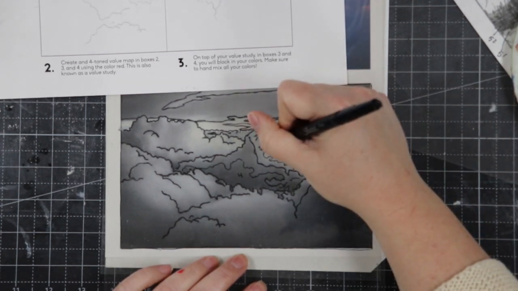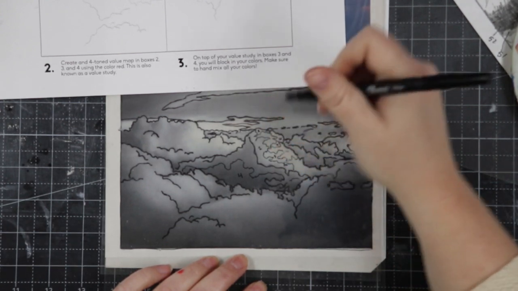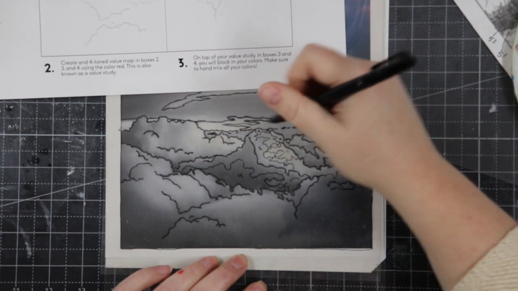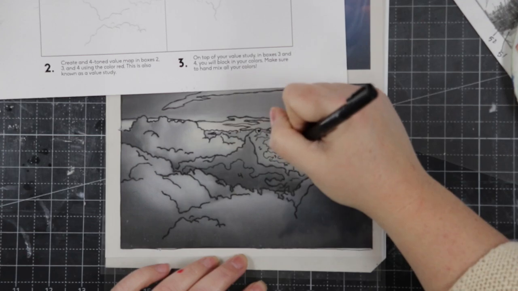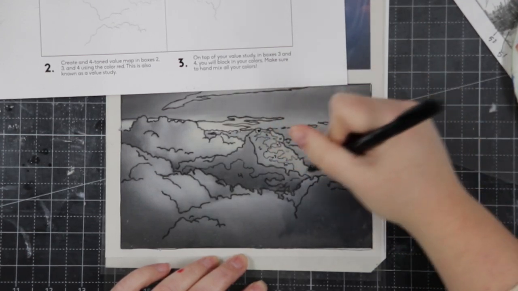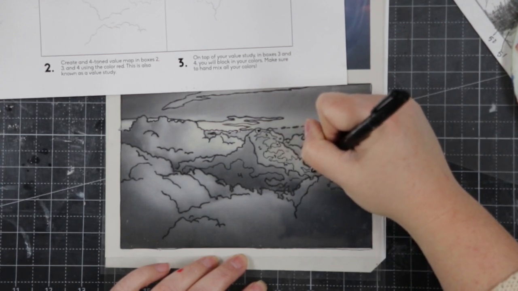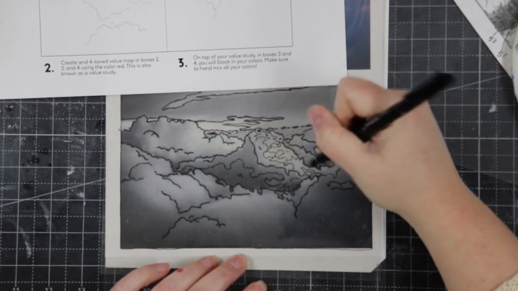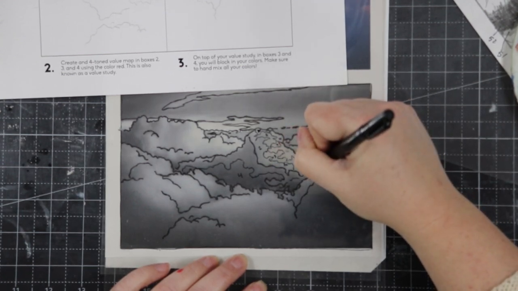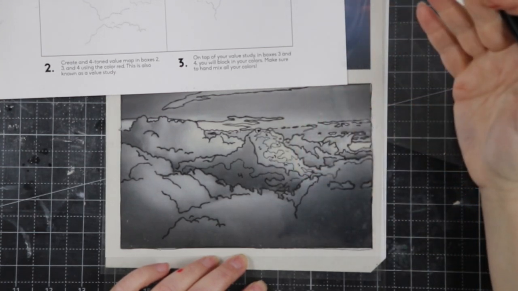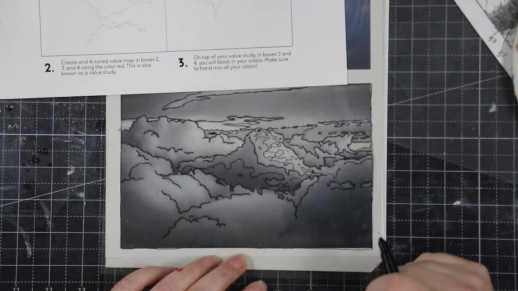So this one's going to be a 2. This one's going to be a 1. Now what we're doing right now, you guys, is we're making a paint by number. That's all we're doing. We want to do this for all three-fourths of the page.